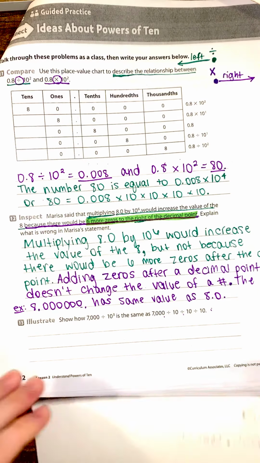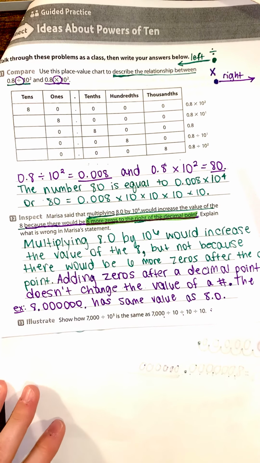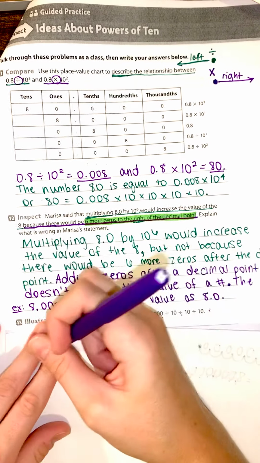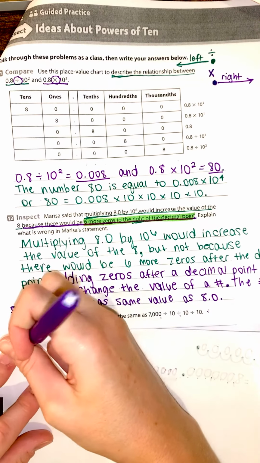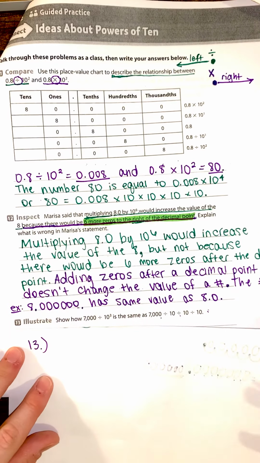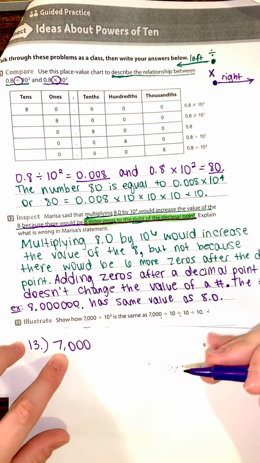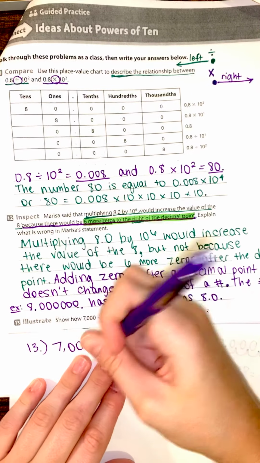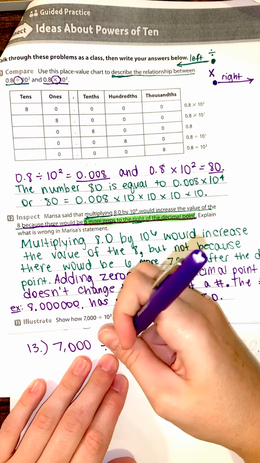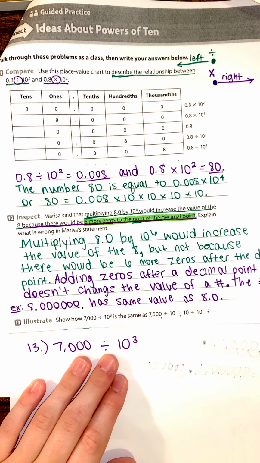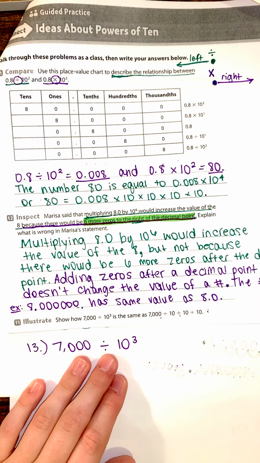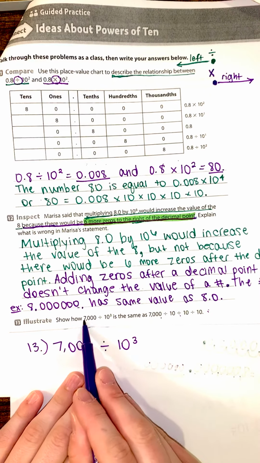Okay. All right. So we're going to rewrite the problem that they've given us. Show 7,000. I'm going to write 13. Show 7,000 divided by 10 to the power of 3. Okay, so we're going to show this one first.